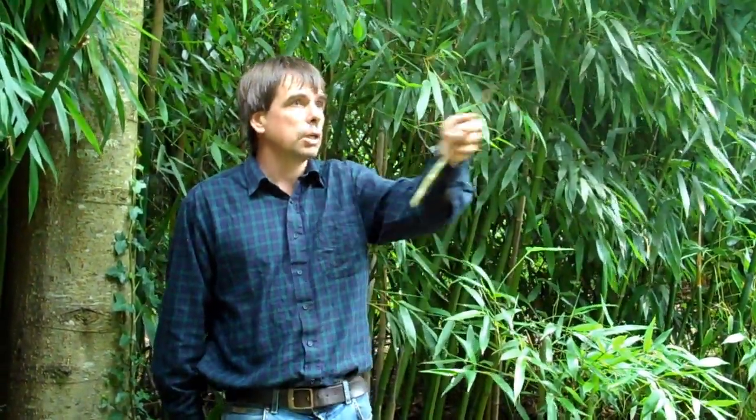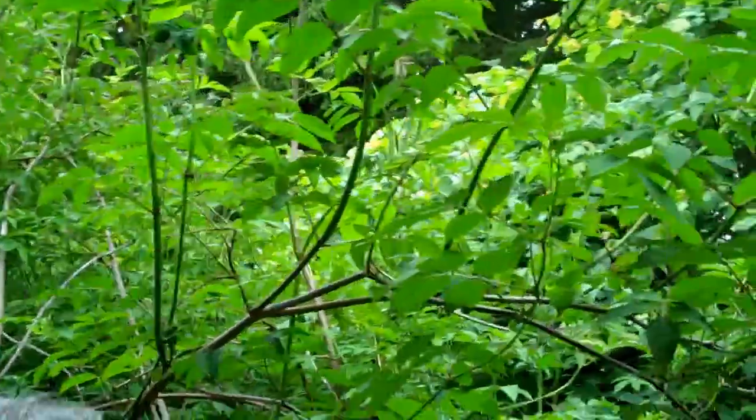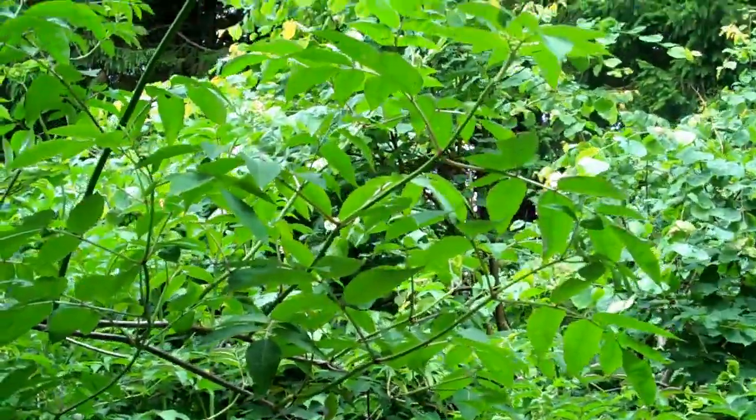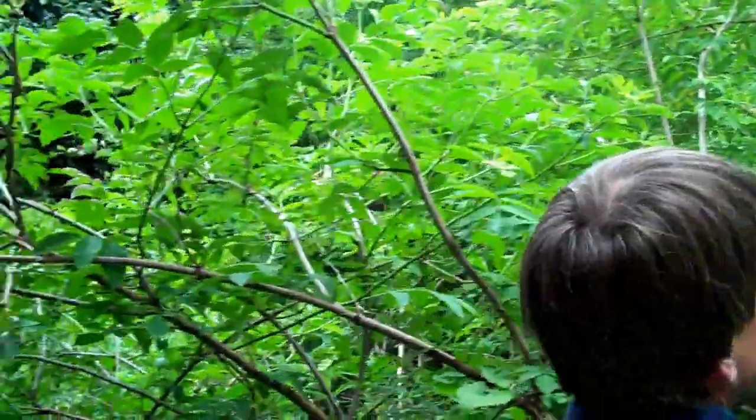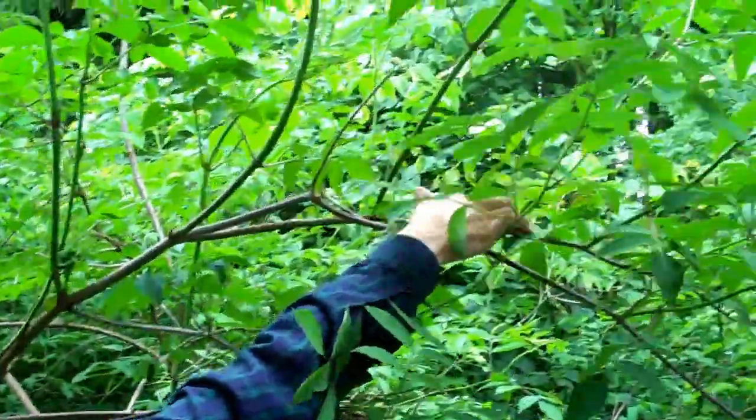Another plant I'll point out is the one behind you here, which is a somewhat scrappy looking plant, but actually one of my favourites probably in the forest garden. And this is American elder, and you can see the flowers forming on there. It hasn't flowered yet.